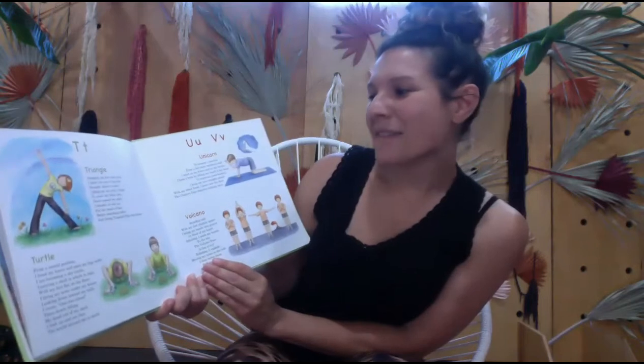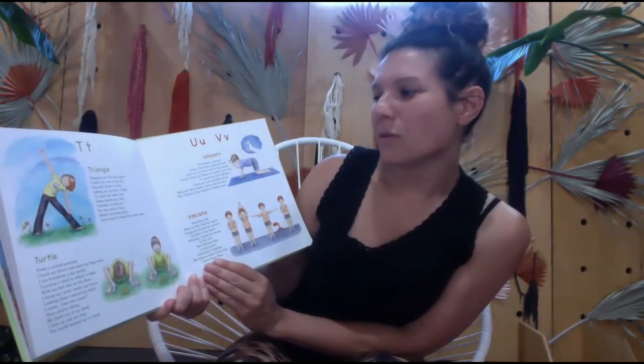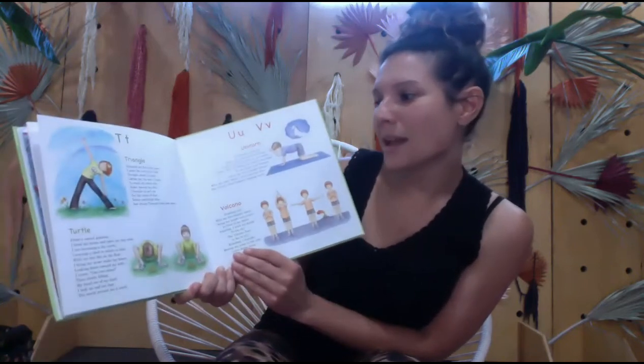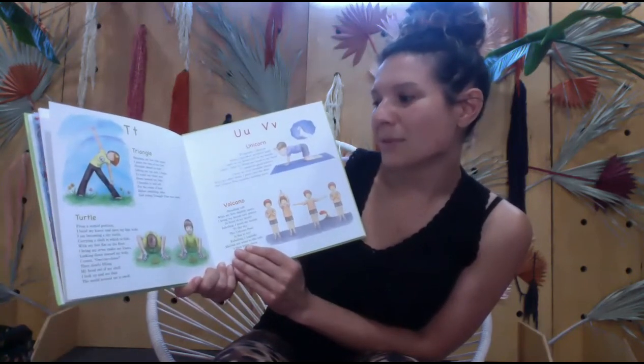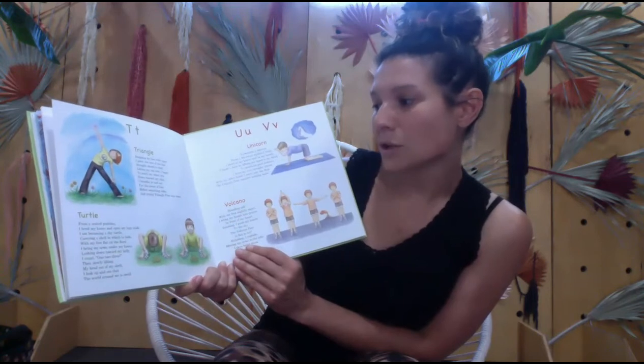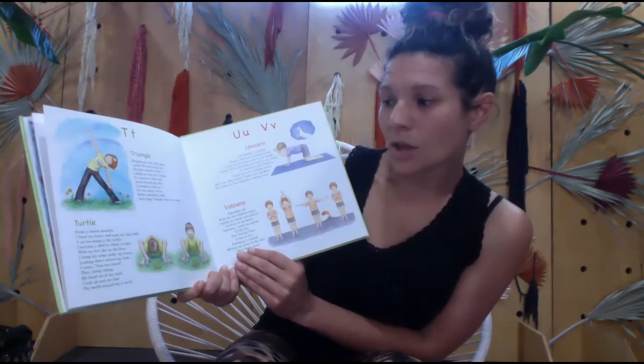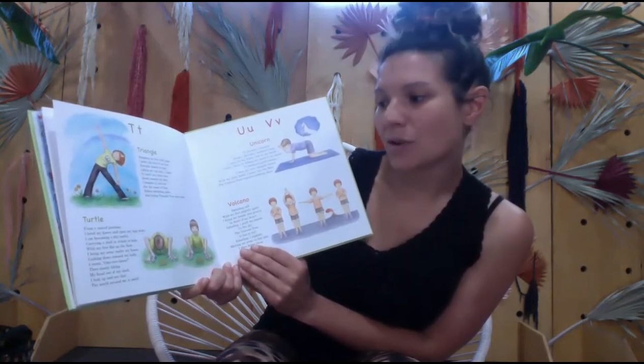Triangle. Stepping my feet wide apart, I point the toes of one foot straight ahead to start. Lifting my top arm, I begin to reach my other arm down toward my shin, I breathe in and out for the count of 4 before switching sides and trying triangle pose once more.